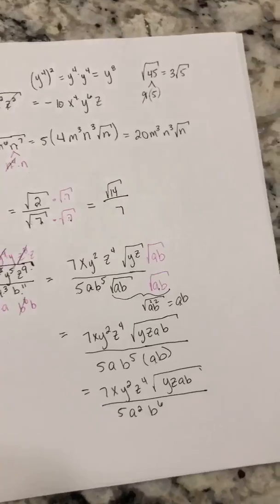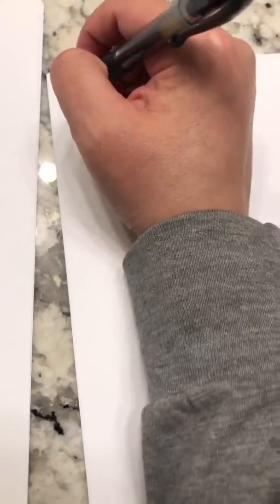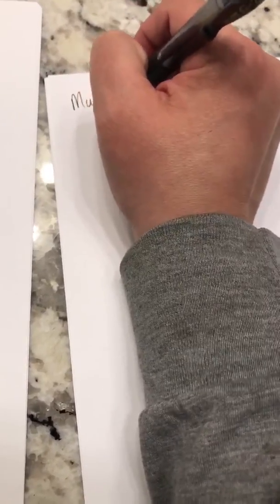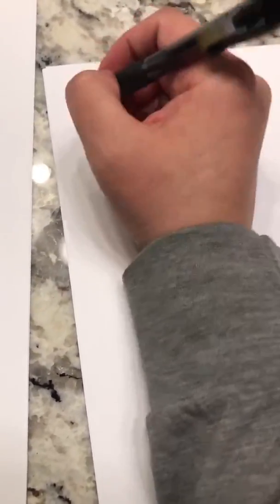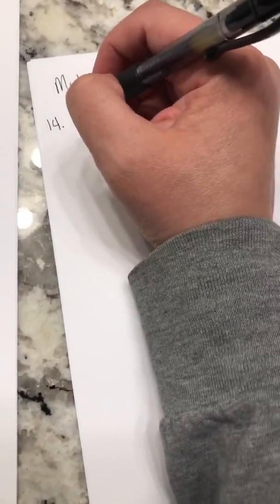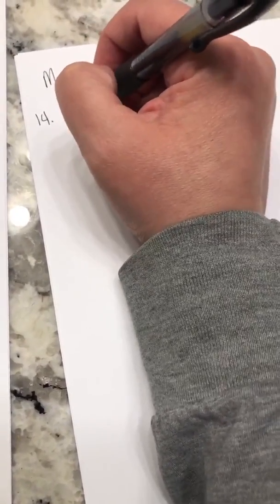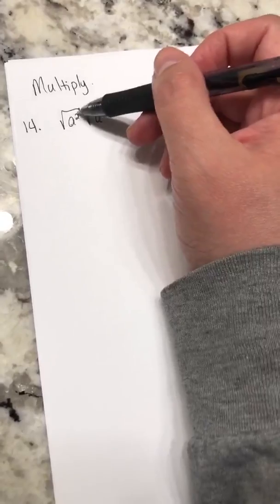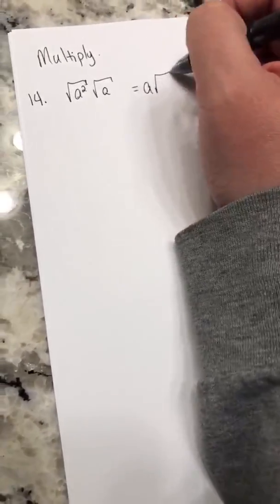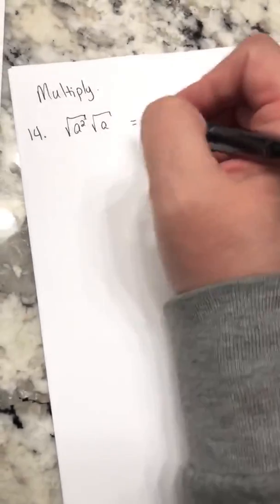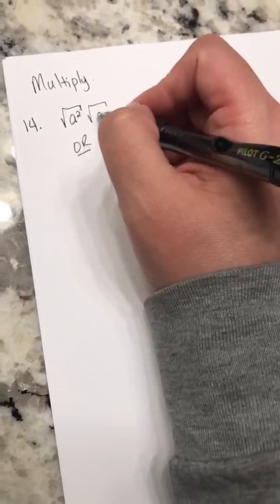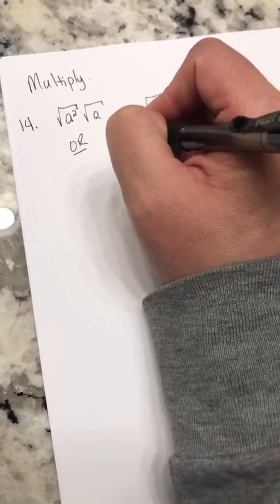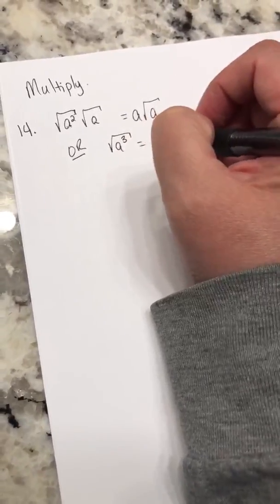And so if you want to multiply, which we've kind of already been doing, I try to follow along with the reference text that's for free if you use it. So if you want to multiply, if you have the square root of a squared times the square root of a, you can do that 2 ways. The square root of a squared is just a, so this is just a square root of a. That's fine. Or, so let me put an or here. If you multiply, a squared times a is a cubed. So you've got the square root of a cubed, which is still a square root of a.